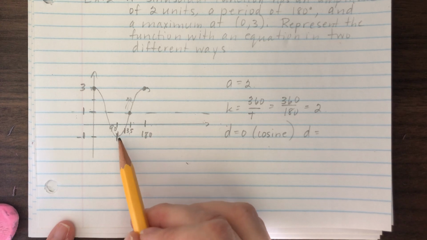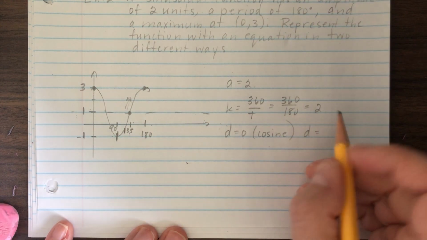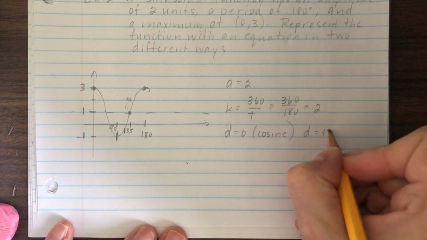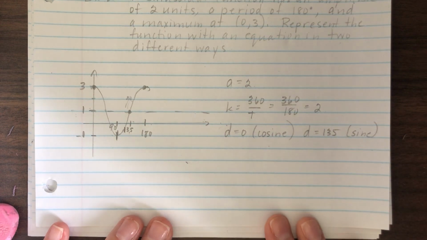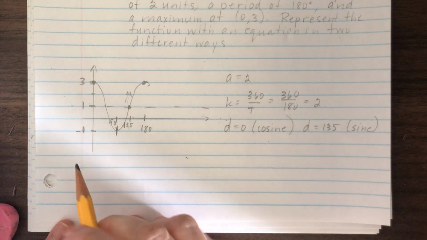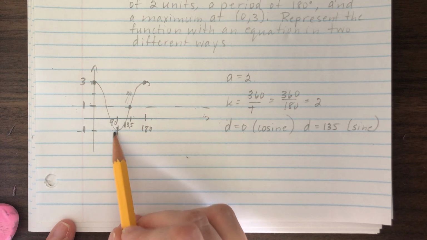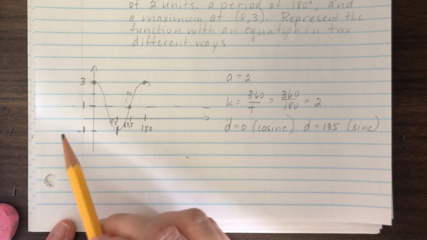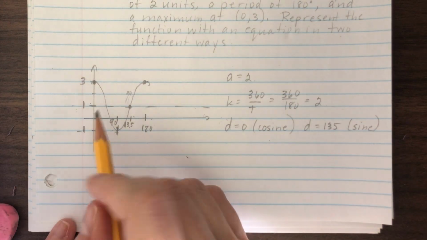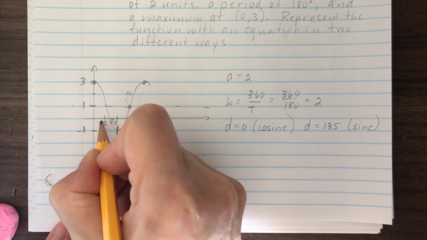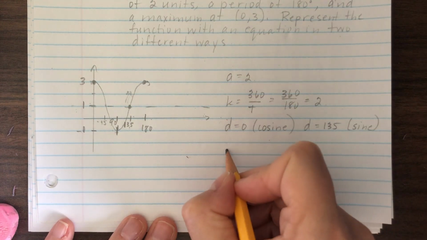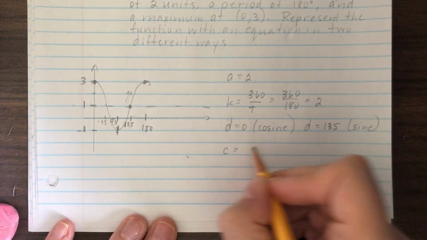So if we're using the sine function, we're going to have to use 135 for the phase shift. You could have also used the negative cosine and used 90 for the phase shift if you wanted to, or you could have used 45 for negative sine. Now for the axis of the curve, it's 1.